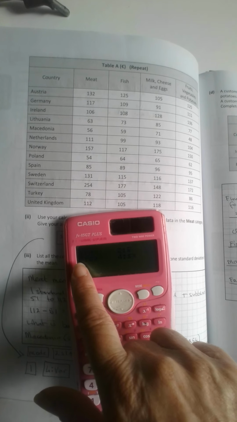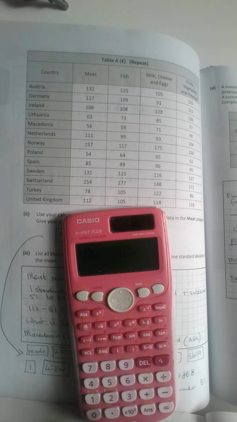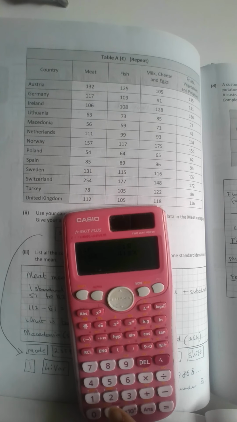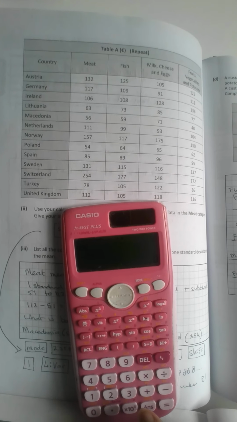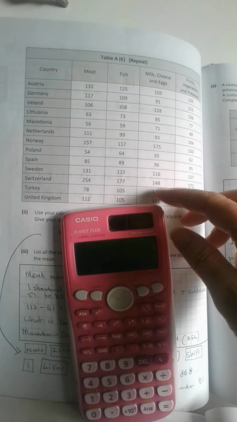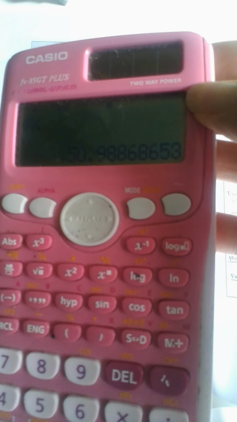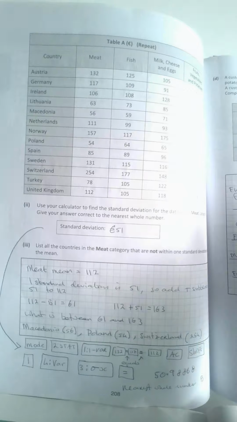And then the standard deviation is number 3, the sigma x. So I'll press 3, and then I press equals. And I get 50.98868, and that is rounded up to 51.